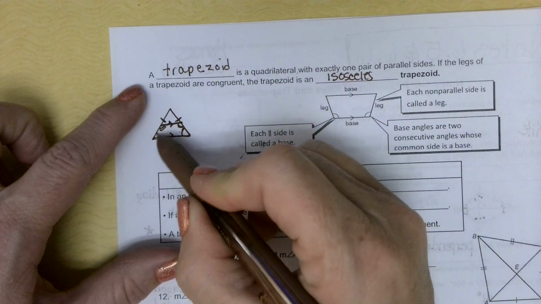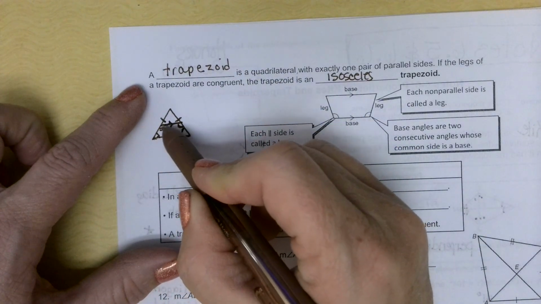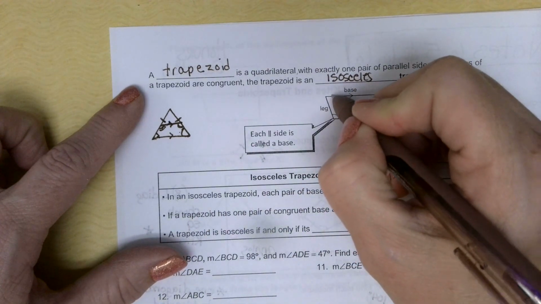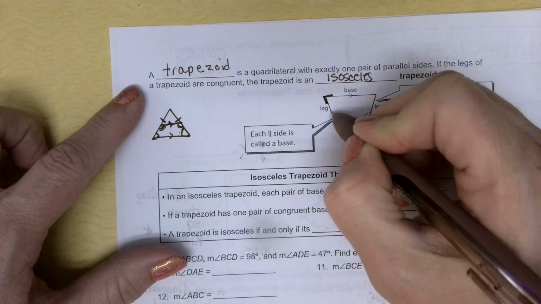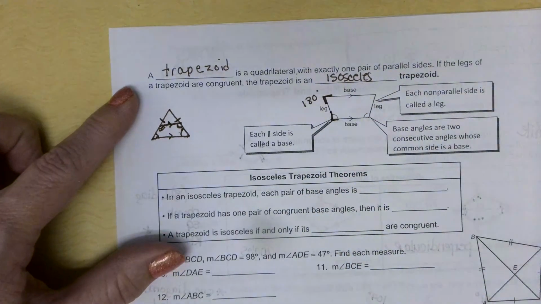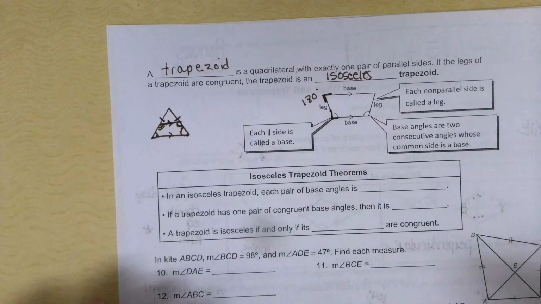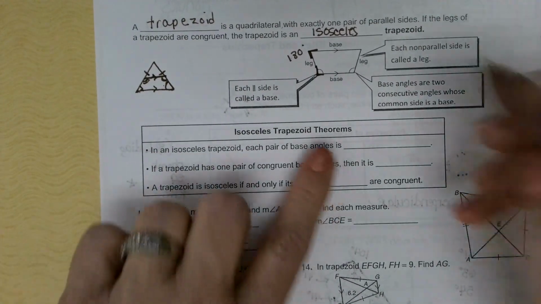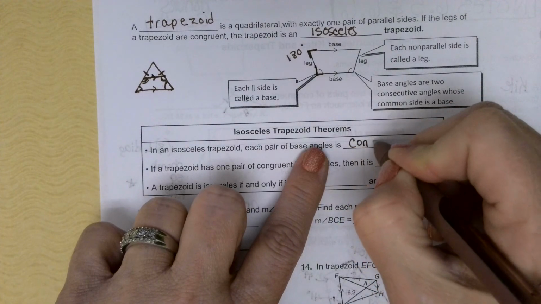These two angles are still supplementary because they're your consecutive interior angles. So these two angles here and here are going to add to 180 on both sides. In an isosceles trapezoid, each pair of base angles is congruent.